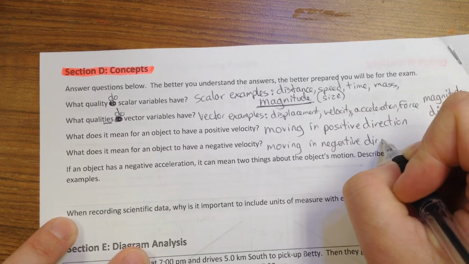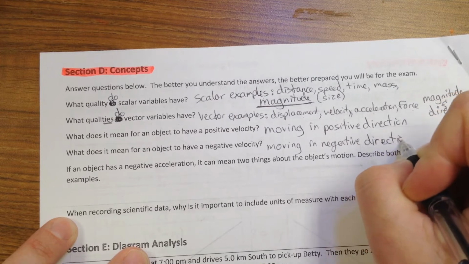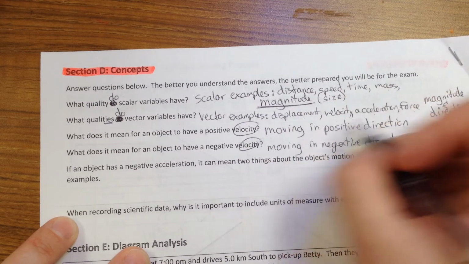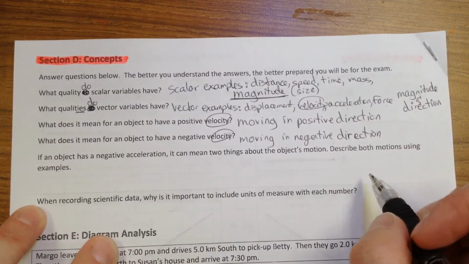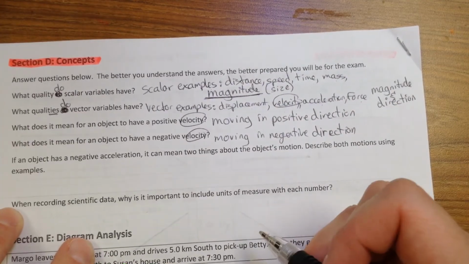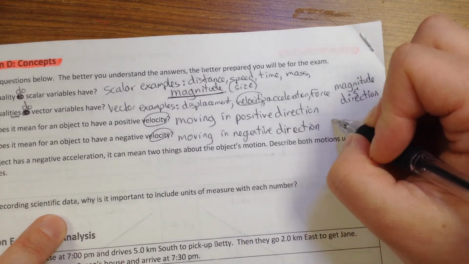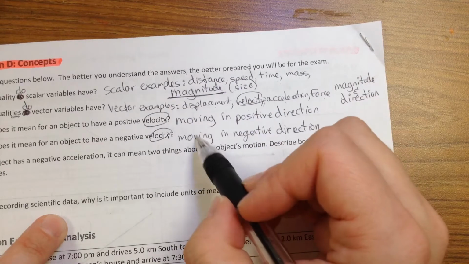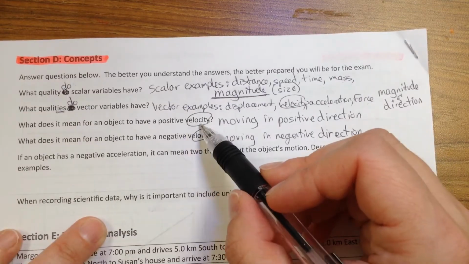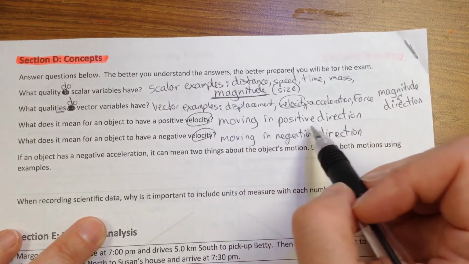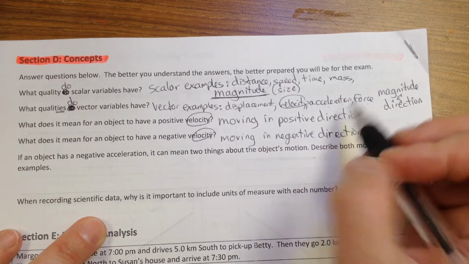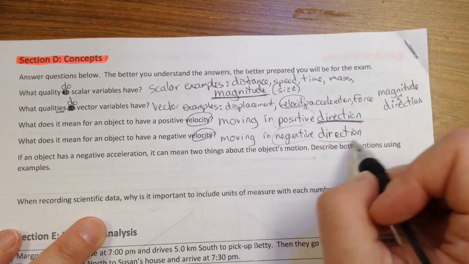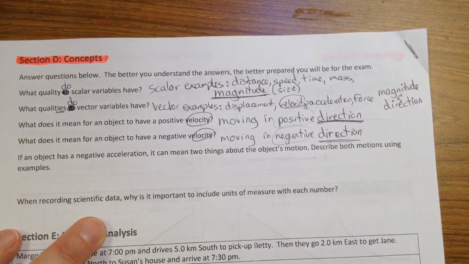So this goes back to the idea of vectors. Okay, velocity is a vector measurement. It has both a magnitude and a direction. So velocity is a combination of speed and the direction it's moving. So when we're talking about a positive velocity, the fact that it's positive tells us the direction that it's moving. The direction is told in the positive and the negative when we're talking about velocity.